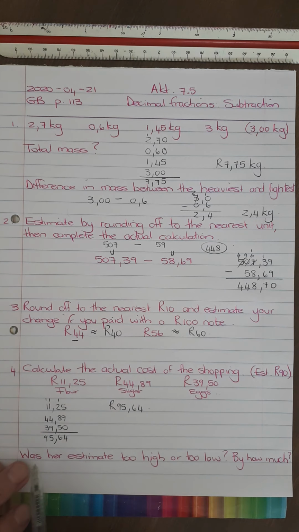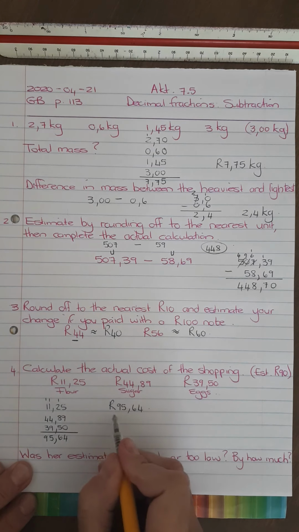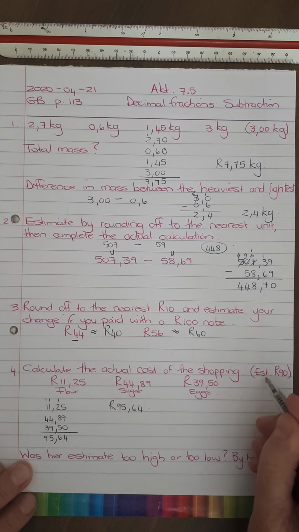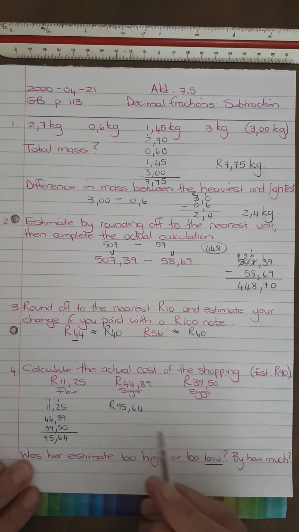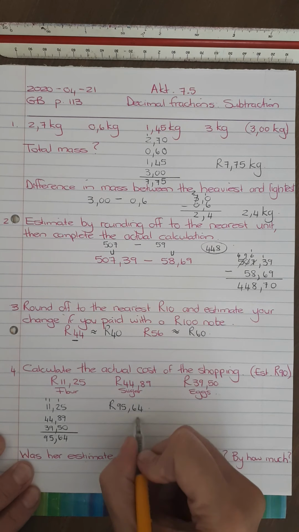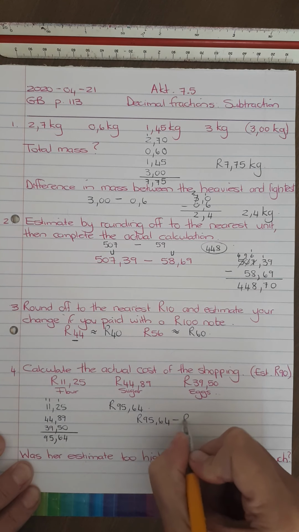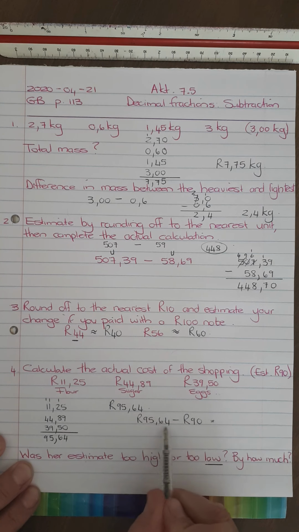Now they say, was her estimate too high or too low? She estimated 90 rand, but the goods actually cost her 95 rand and 64 cents. So the estimate was too low. That's the first answer. By how much? If you want to work out by how much, it will be 95.64 minus 90. And that will give me, by just looking at it, 5 rand 64.